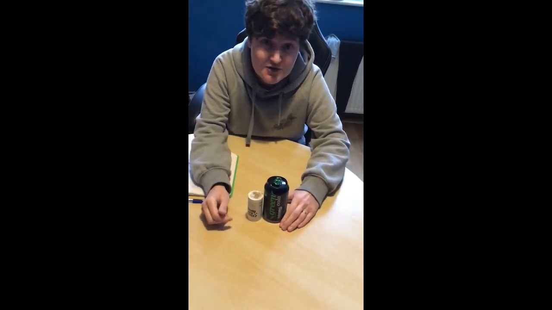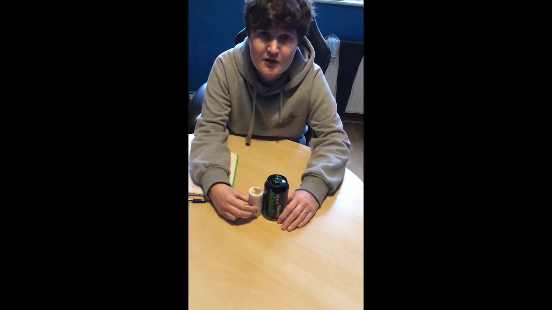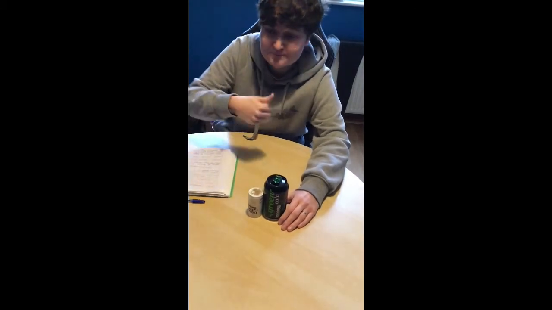Can you find two objects at home and compare the length using the words we've just talked about? So you can use the word longer, taller, or shorter. Off you go, children.